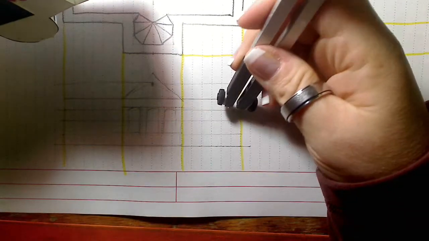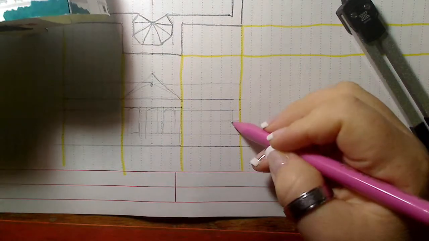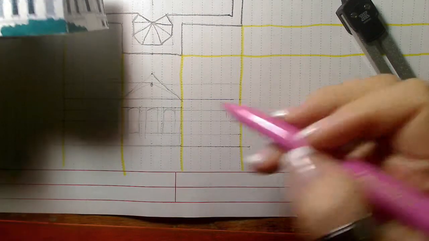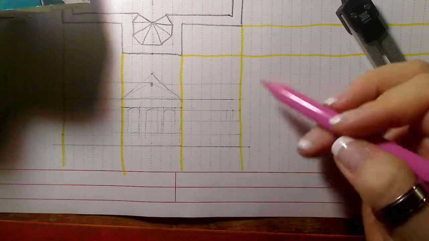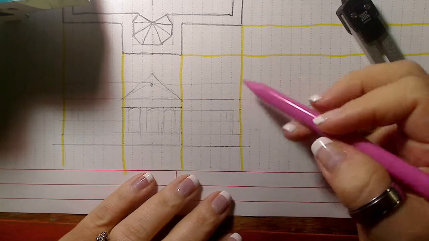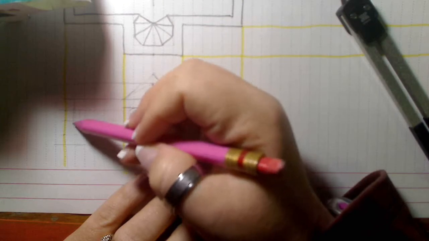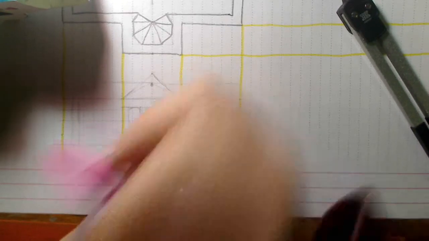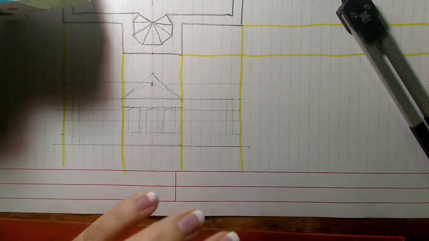How wide is the window? I'm looking at the windows and I can tell looking at them that they should actually line up. And then I just keep going. So I'm going to keep drawing and laying out all those windows. Okay? So when I come back, I'm going to show you what it should look like. All right?